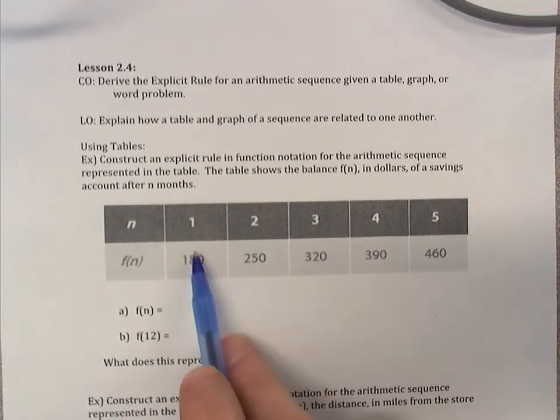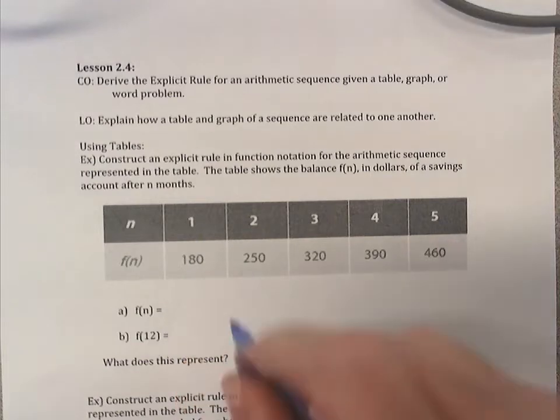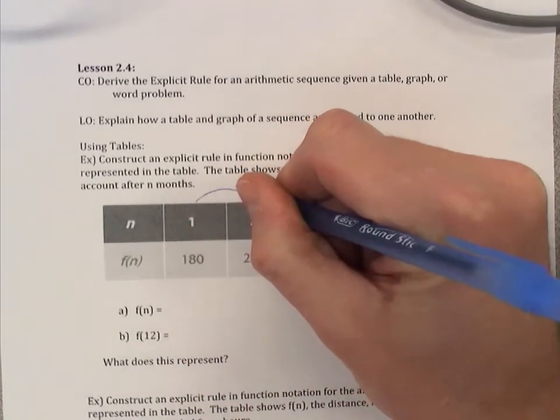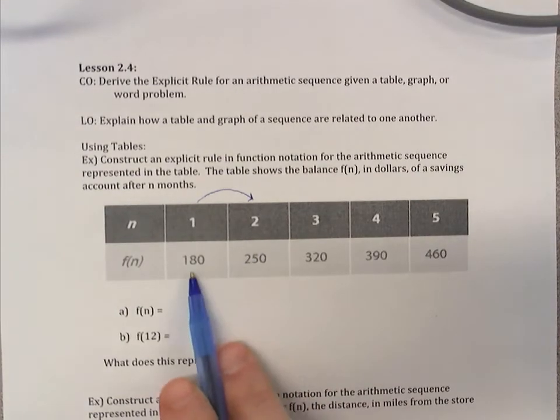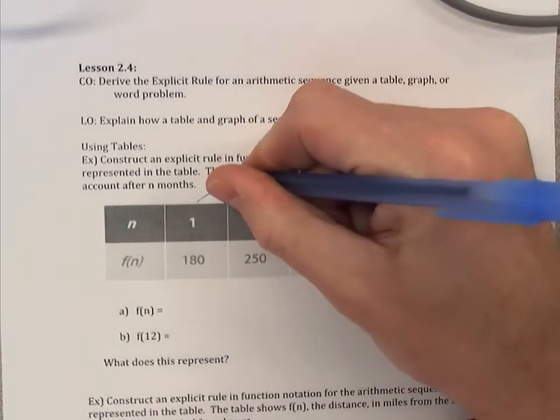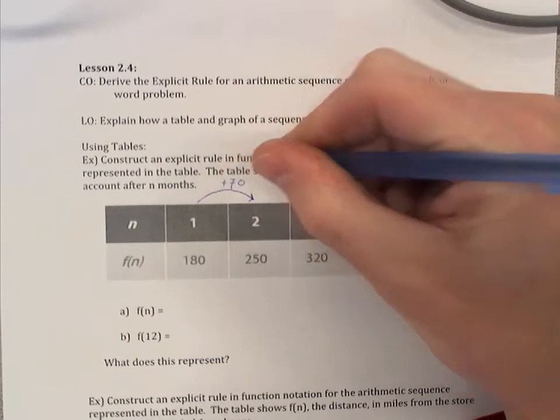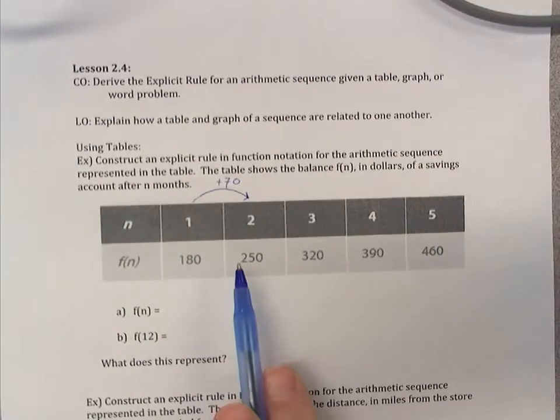Now, if we look at the original account balance of $180, you'll notice that when we go from the first to the second month, the difference is $70. So we added $70 to that first amount.